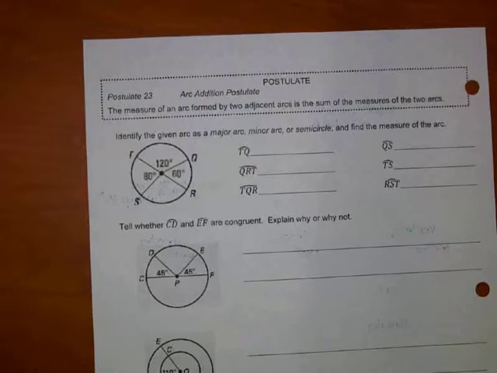Arc addition postulate. The measure of an arc formed by two adjacent arcs is the sum of the measure of the two arcs. That's pretty obvious. If you have two arcs next to each other and you want to get the full amount, you just add them together, basically. Pretty obvious, okay?